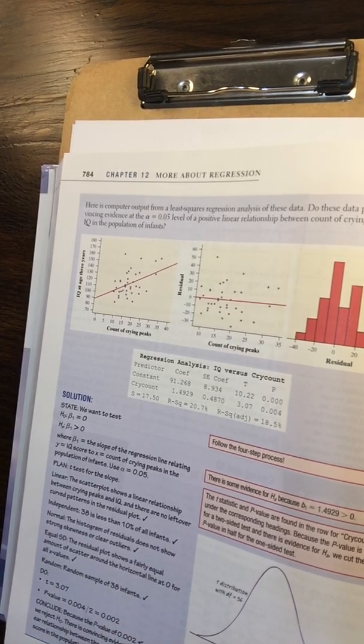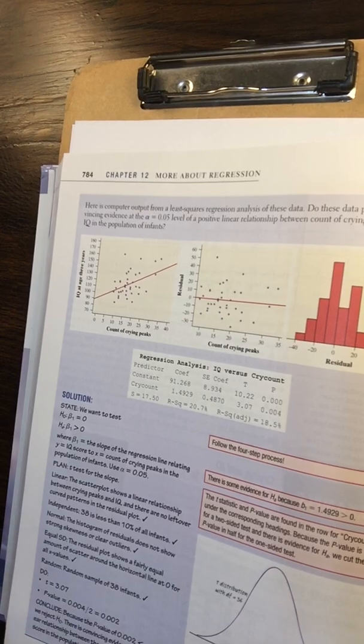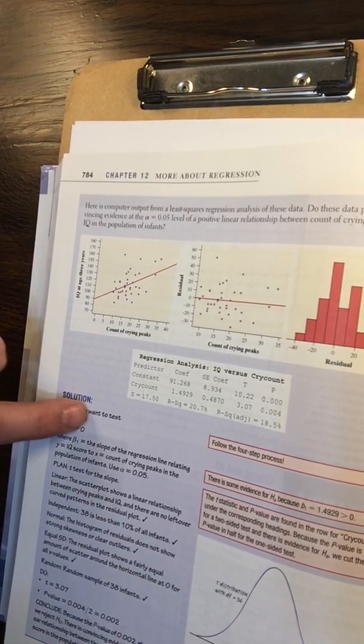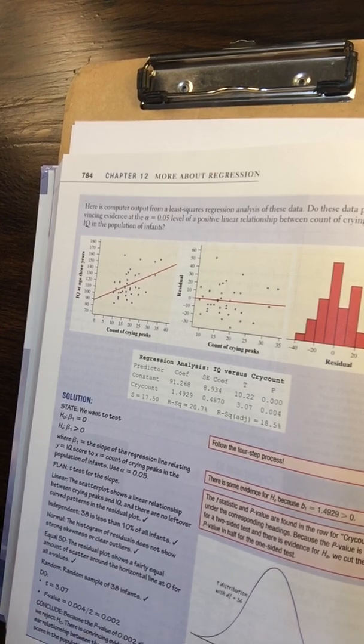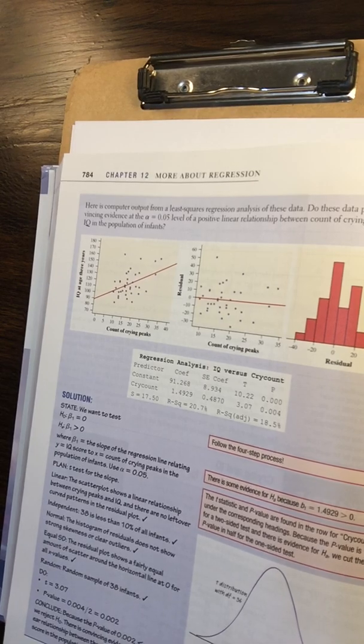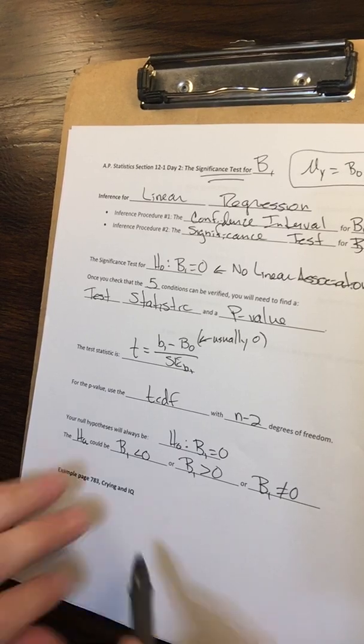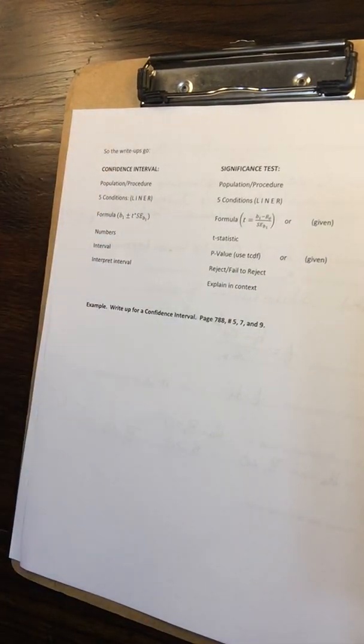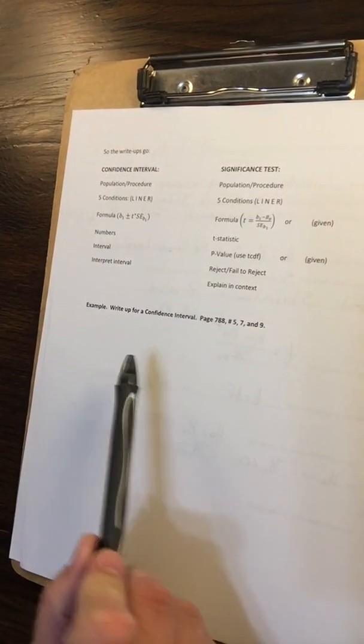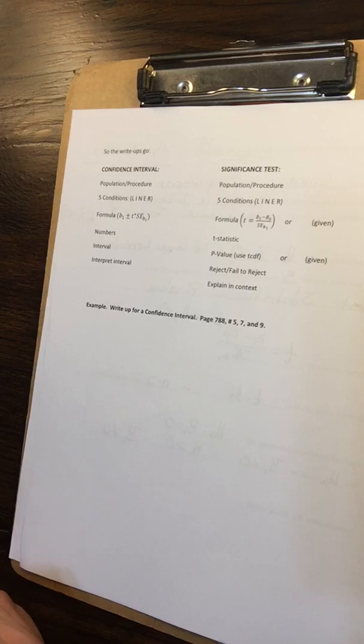Conclusion? Because the p-value is smaller than 0.05, we reject the null hypothesis, which was that the slope is equal to 0 and there's no linear relationship. There is convincing evidence of a positive linear relationship between the count of crying peaks and IQ score in the population of infants. That's it, man. That's the whole test. You guys just looked at a whole significance test. So what are we doing in notes today? Look, I made a little outline for you guys for how to write up your confidence intervals and your significance tests. And I'm going to do one of each, and that's our notes for today.